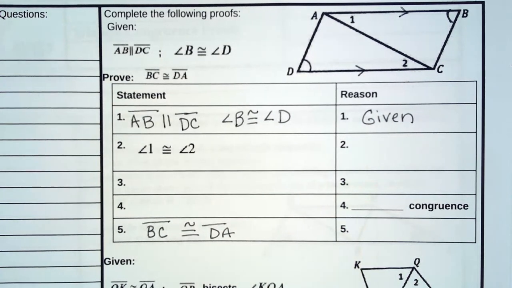Okay, how do we know angles 1 and 2 are congruent? What kind of angles are they? We have parallel lines. Are they interior or exterior? Well, they're in between the lines, so those are interior. Are they same side or alternating?